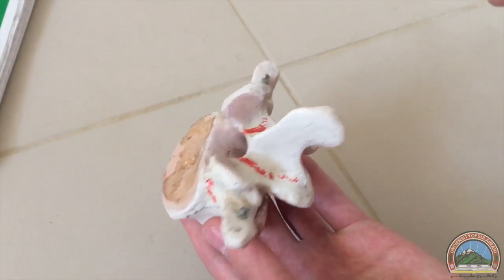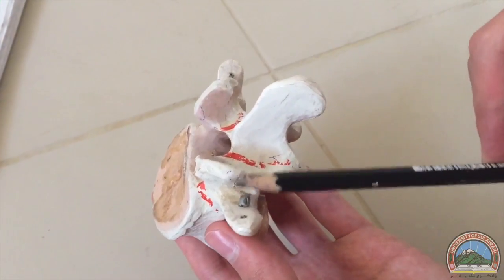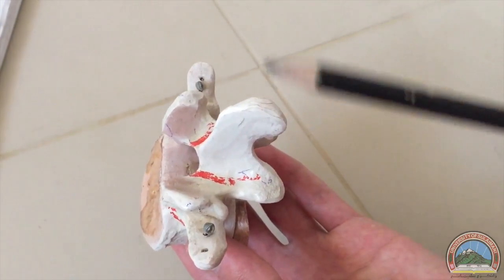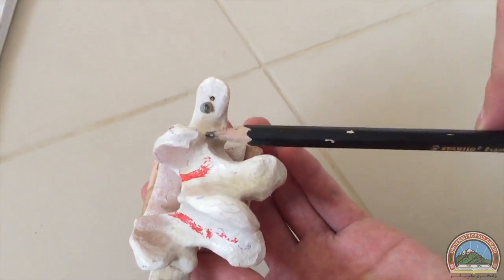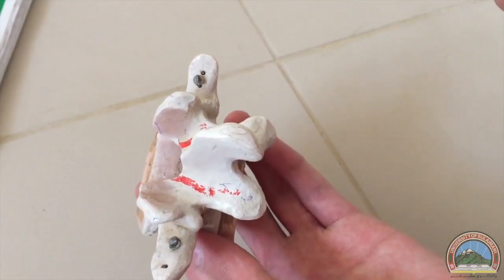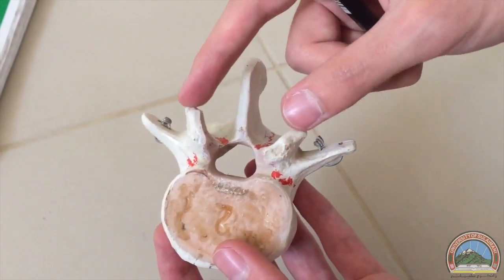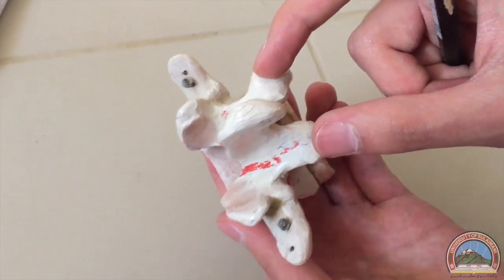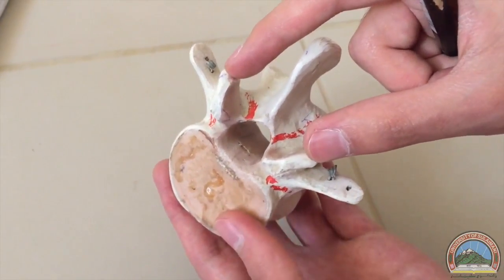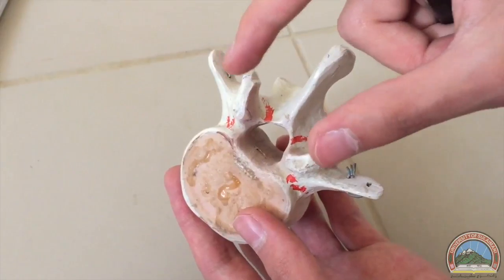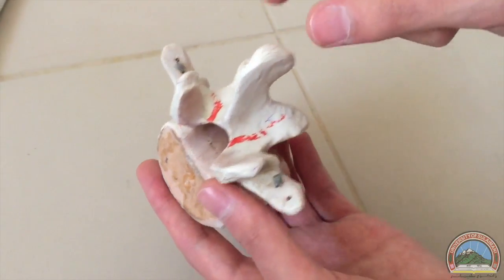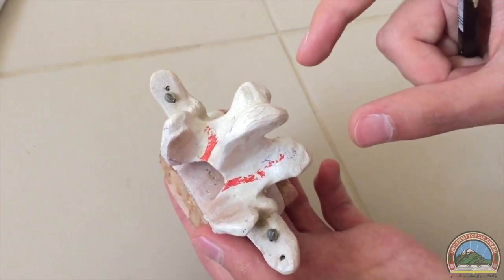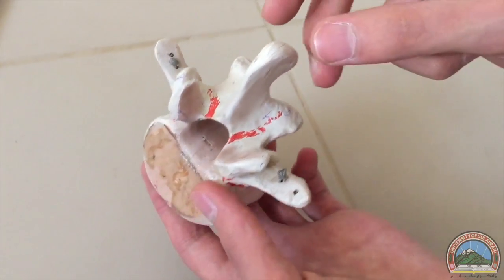Between the transverse processes and the spinous process, we've got lamina. Okay, again we've got lamina. These are the superior facets or superior articular surfaces. These are inferior facets or inferior articular surfaces. The superior articular surfaces will articulate with the inferior articular surfaces of the superior vertebra, and the inferior articular surfaces will articulate with the superior articular surfaces of the inferior vertebra.